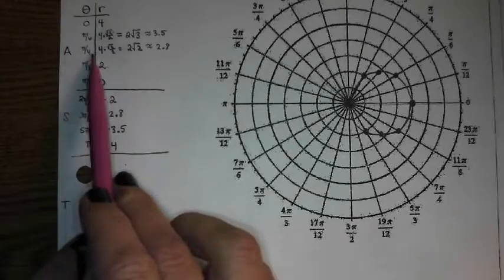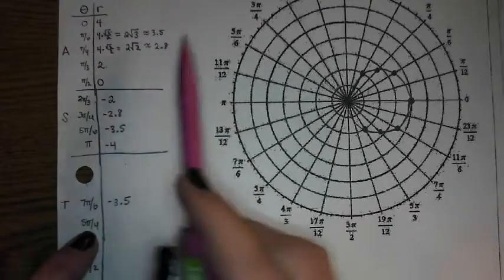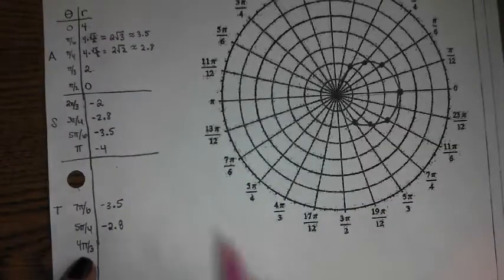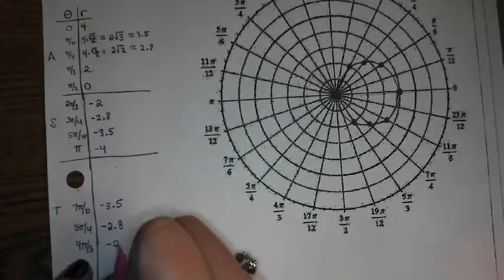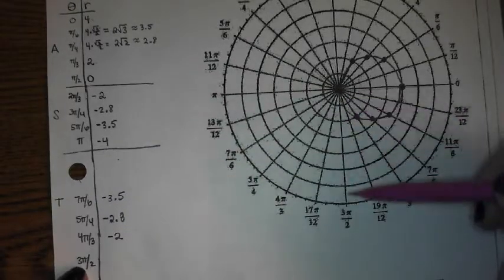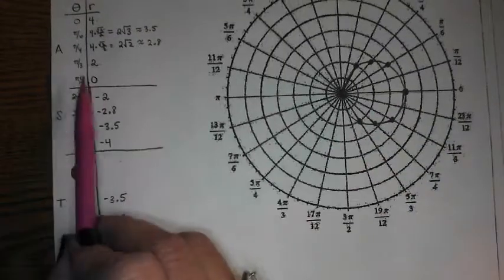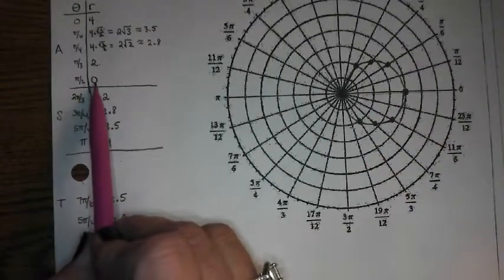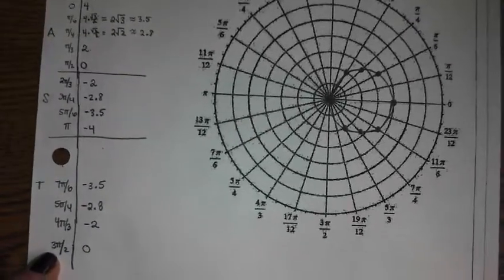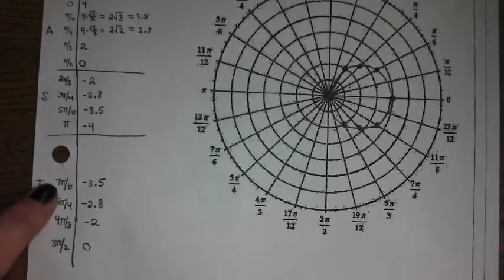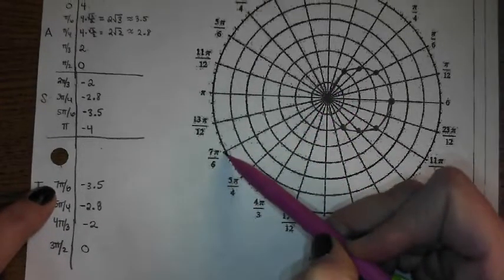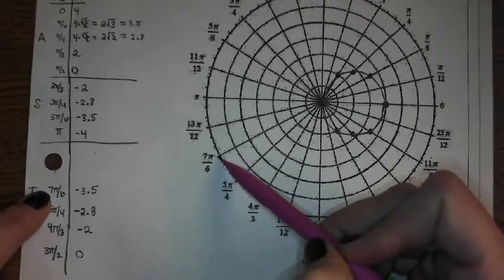5 pi over 4 is going to reflect the pi over 4 value, but it will be negative, so negative 2.8. 4 pi over 3 will be negative 2. What's the reference angle of 3 pi over 2? Pi over 2, so it's going to reflect that, but it's going to be a negative. Negative 0, though, is still 0. So now we're in our third quadrant. Here's 7 pi over 6, but with a radius of negative 3.5, and what do you notice?